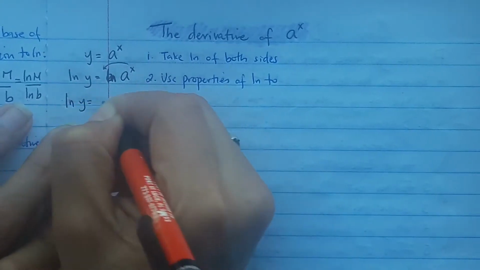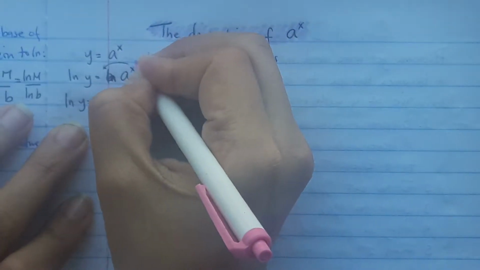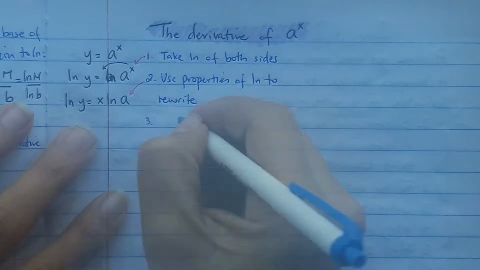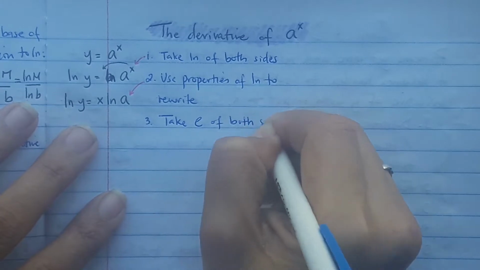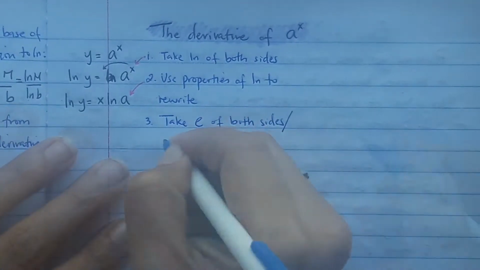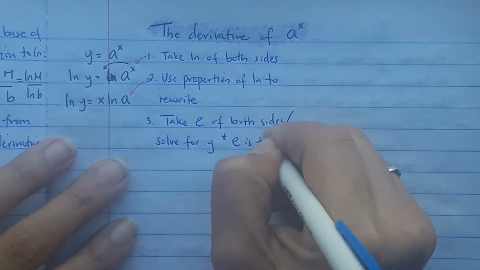It says that you just bring the power down. So log y equals x log of a, just bring the power down. Alright, once you've rewritten that, take e of both sides and solve for y. It's just important to know that e is the inverse of natural log.